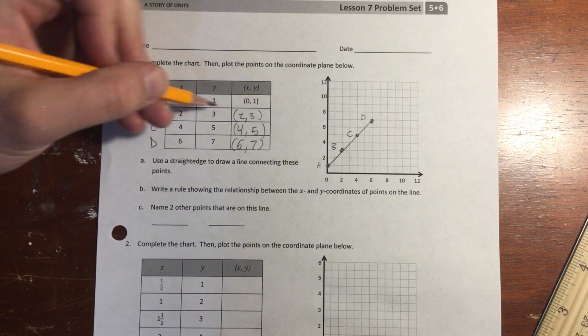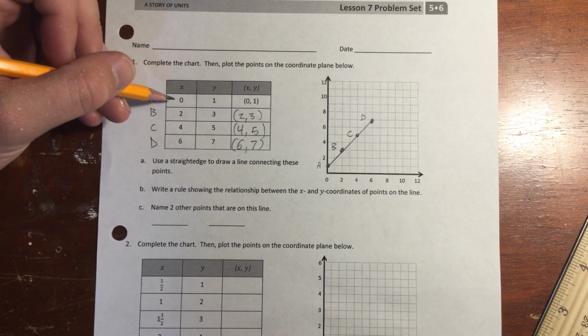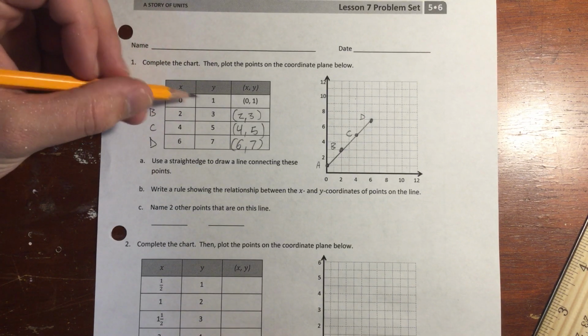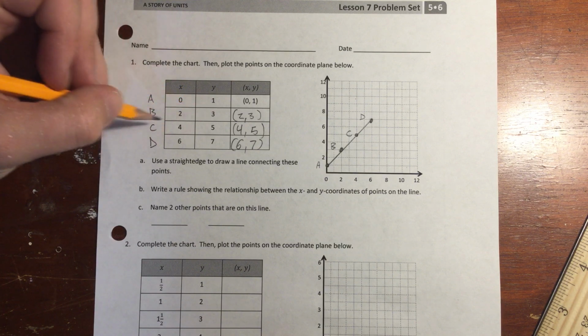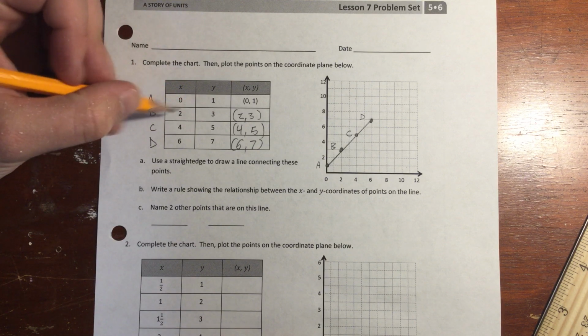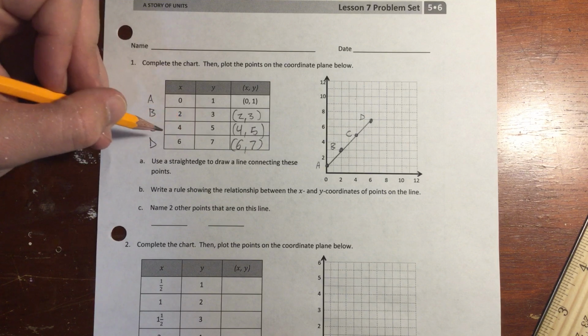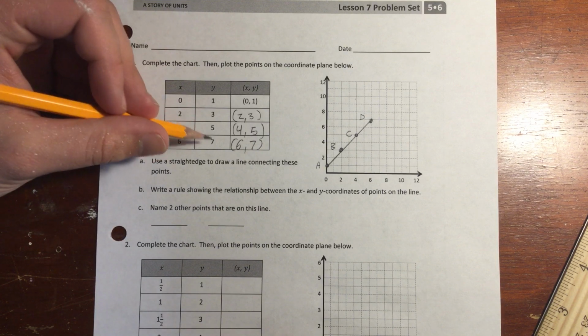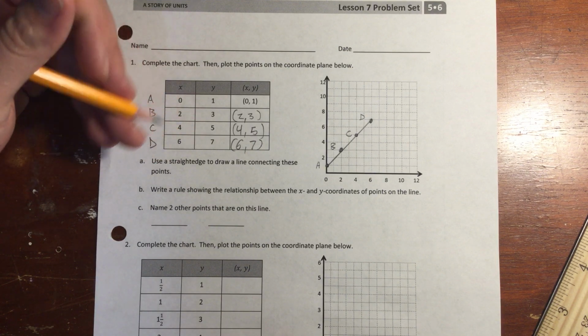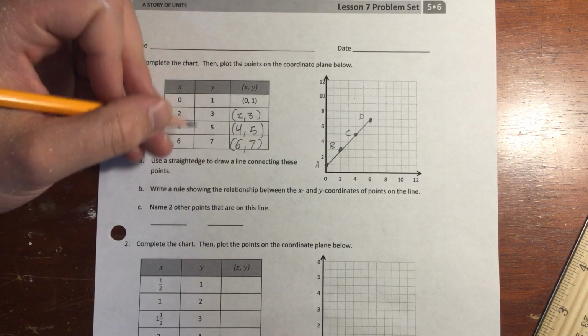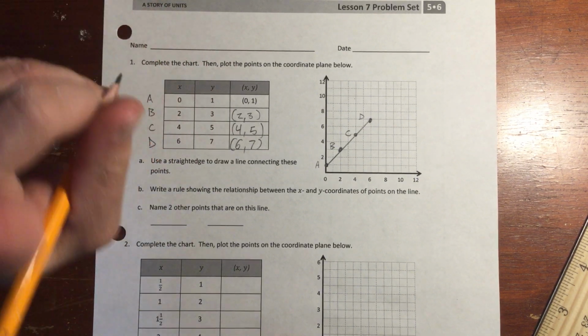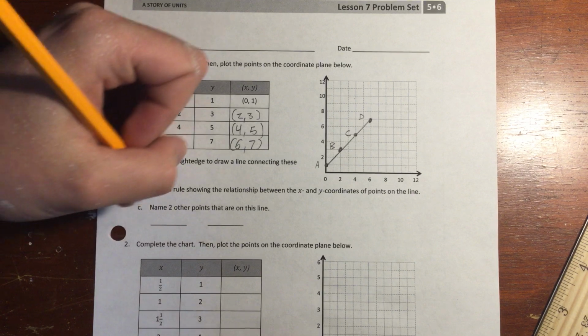So I see that I have a y-coordinate of 1, an x-coordinate of 0, so 1 is 1 more than 0. 3, 2, 3 is 1 more than 2. 4, 5, 5 is 1 more than 4. 7, 6, 7 is 1 more than 6. So when I see this, I know that my y-coordinate is 1 whole more than my x-coordinate.